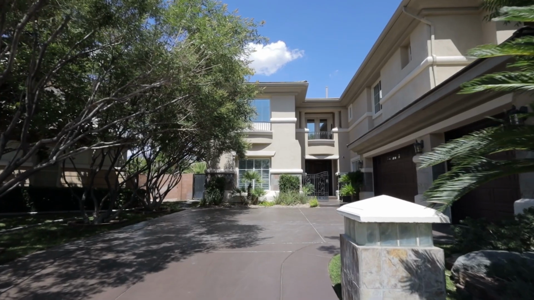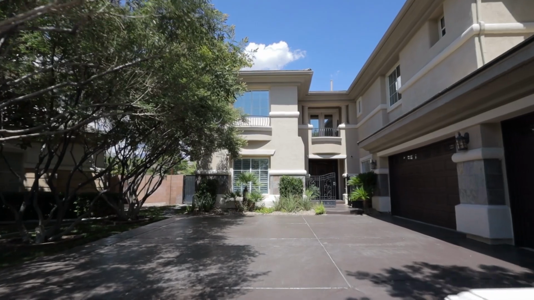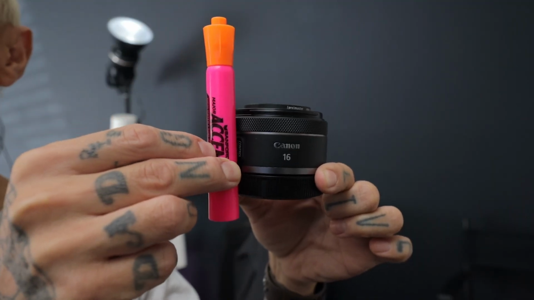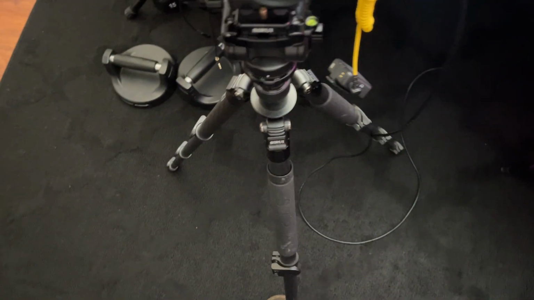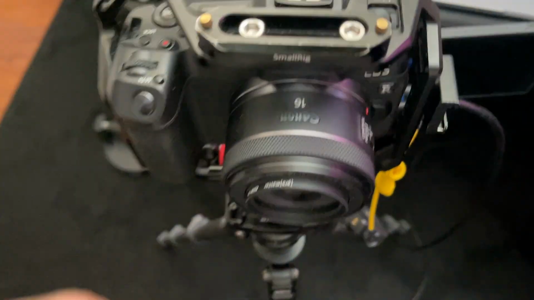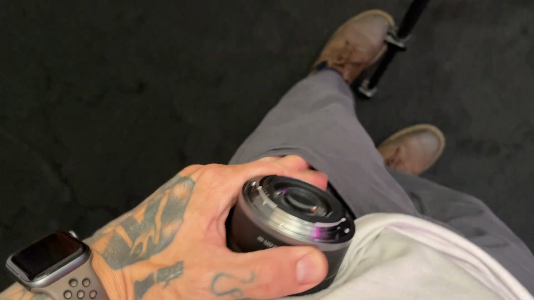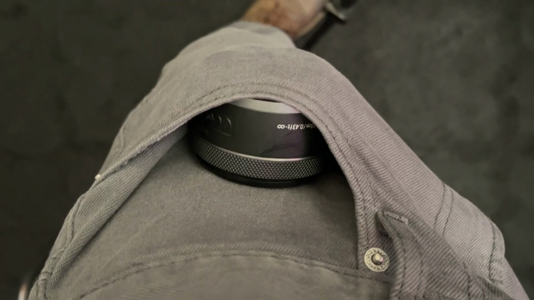This thing is super tiny. Putting this on a gimbal for real estate videography, super lightweight, and the fact that having that lens with you that literally can fit in your pocket is just really useful. Why don't we see if we can actually put this lens in my pocket? Wow, it fits. Amazing.